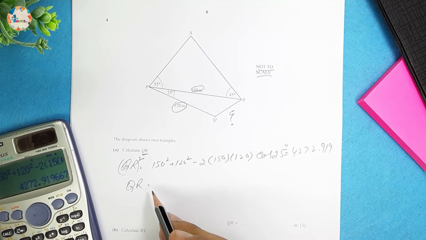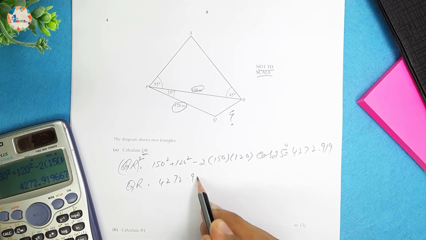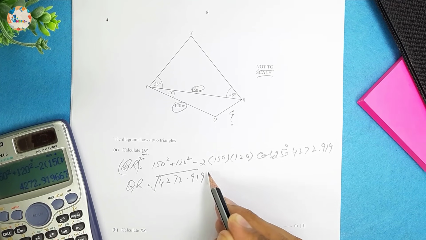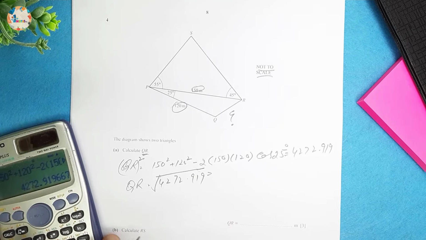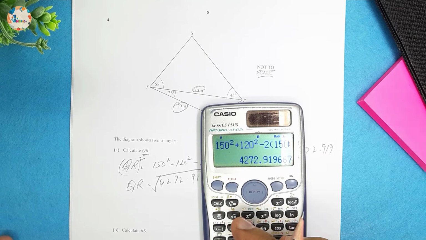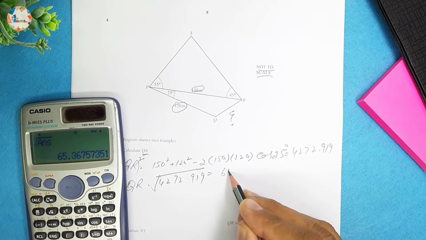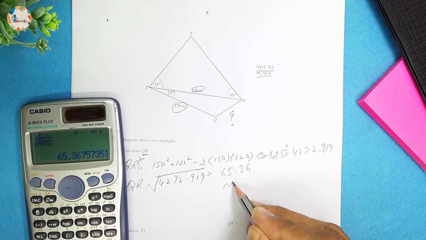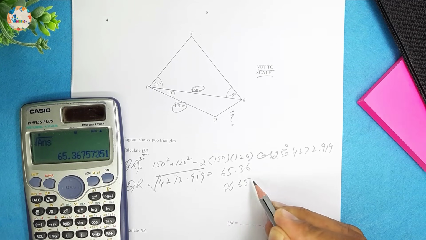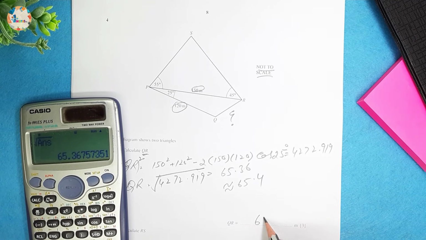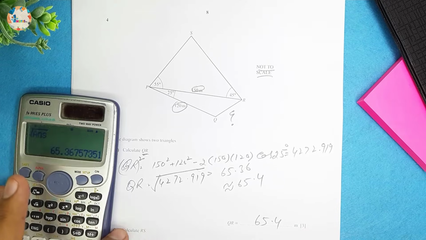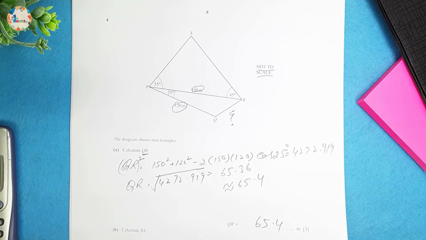This is equal to 4272.919. So this will be the root of this one, 4272.919. If we take the root of this value, the answer will be equal to 65.36, which is approximately equal to 65.4, and 65.4 meters will be our final answer.